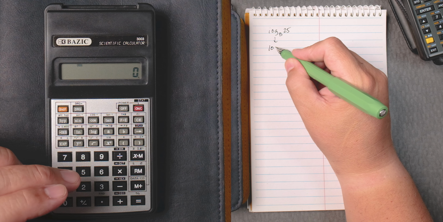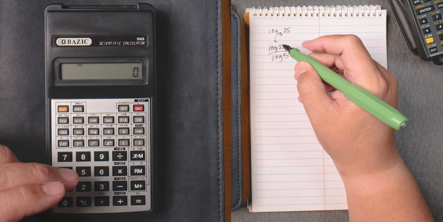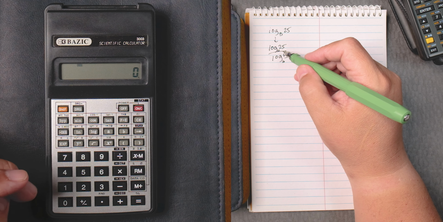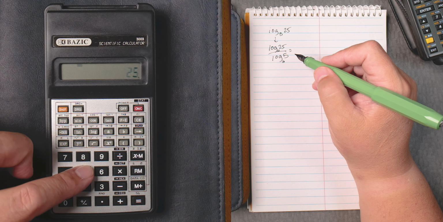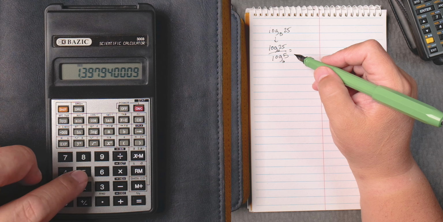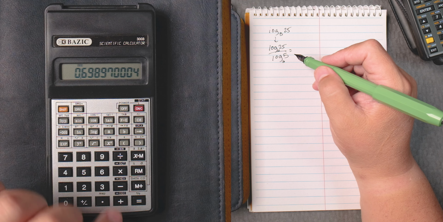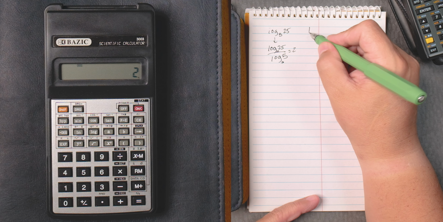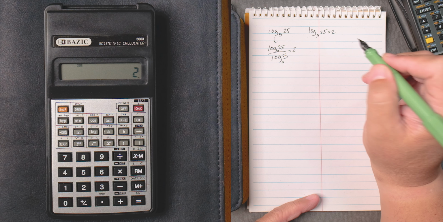So to do that, we take the log of 25 over the log of 5. This is base 10, by the way, if it's not written. So let's calculate this. We're going to put 25 log divided by 5, and then the log, and then we press equals, and it gives you an answer of 2. Perfect.